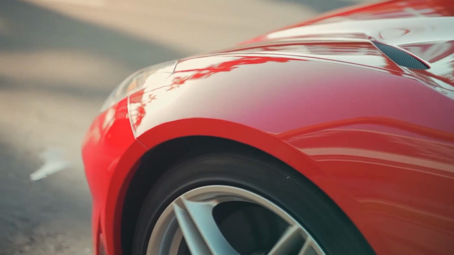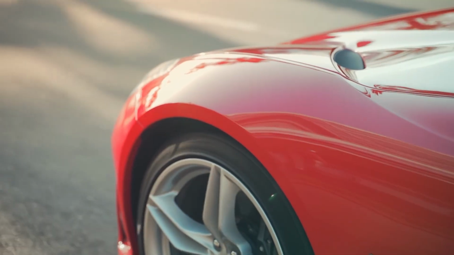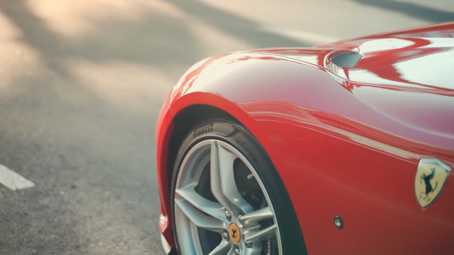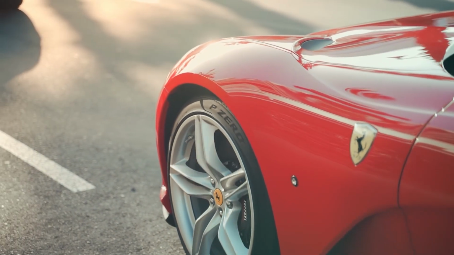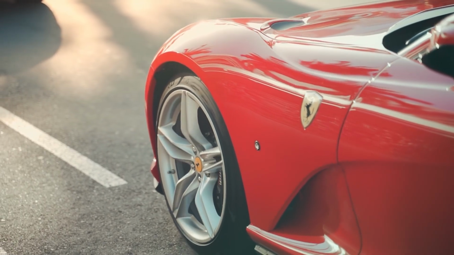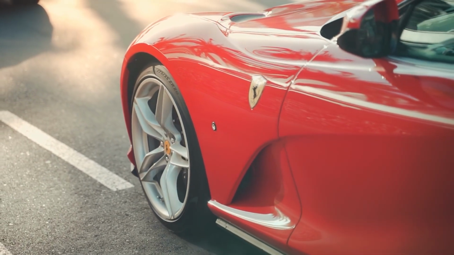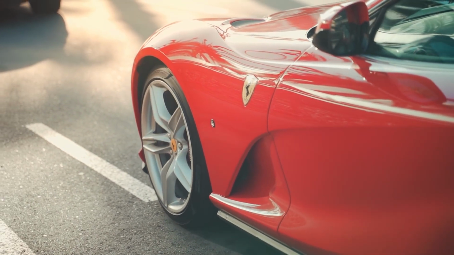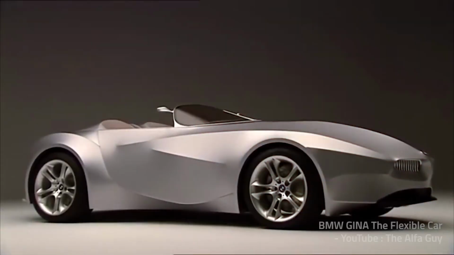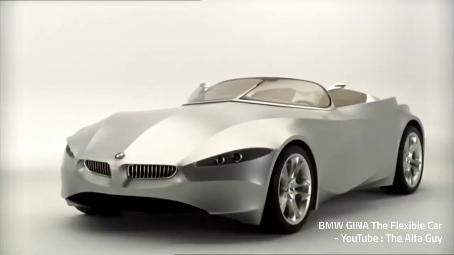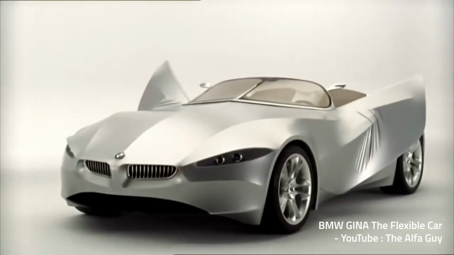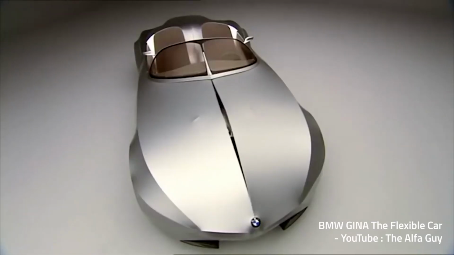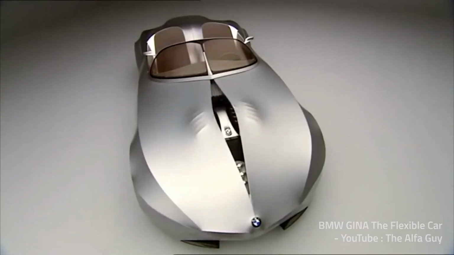Number two, surface. Once proportion is set, designers sculpt the body. Surfaces design how light flows across the car: smooth, sharp, muscular, or fluid. Think of surfaces as the skin stretched over the proportions. This is where the character of the vehicle emerges.